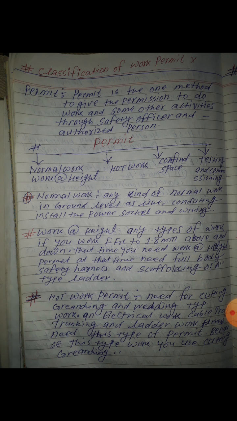Testing and commissioning permit. Commissioning means testing and commissioning is the last step of the site or project. If your company hands over the work to the owner or main client, at that time you need to do testing and commissioning work.